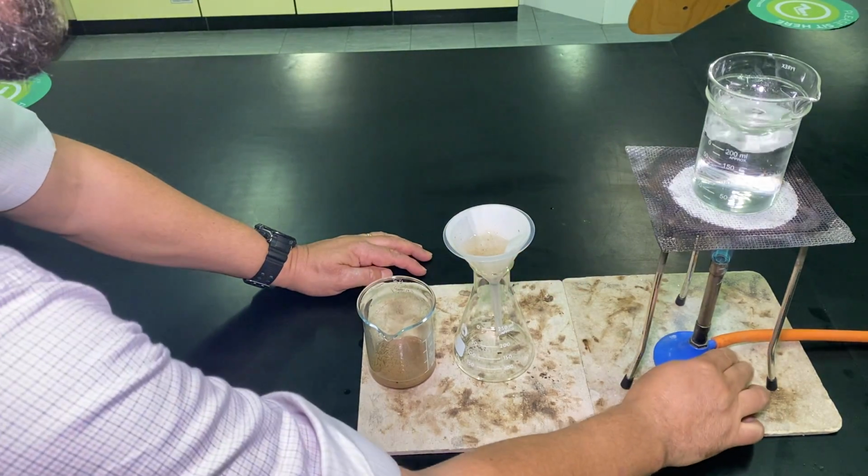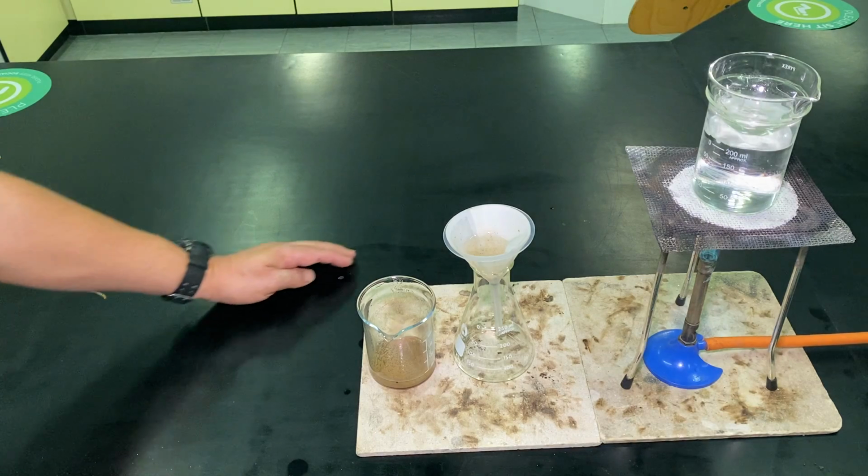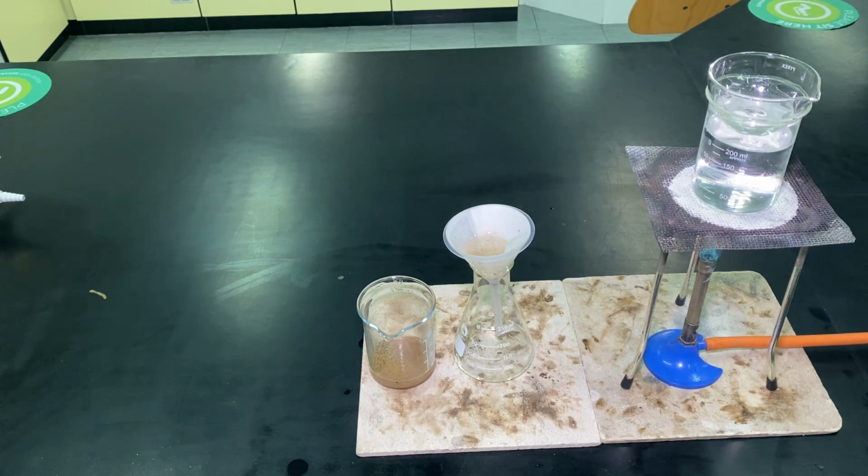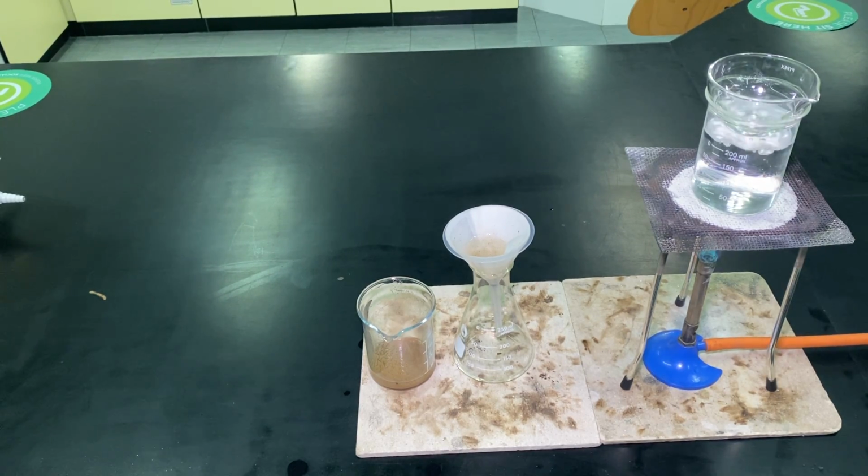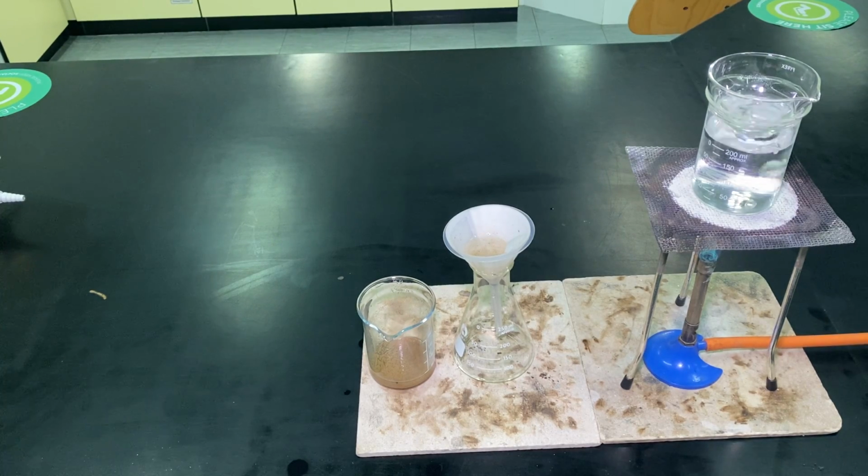Evaporating the water will separate the water from the soluble sodium chloride. Because when we heat the sodium chloride solution, the salt does not evaporate. Sodium chloride evaporates at a much higher temperature.